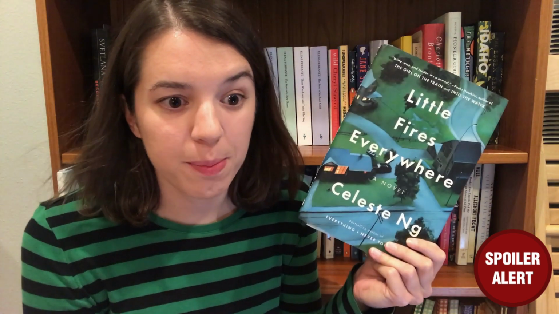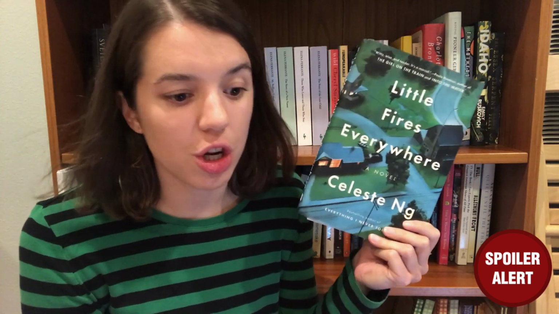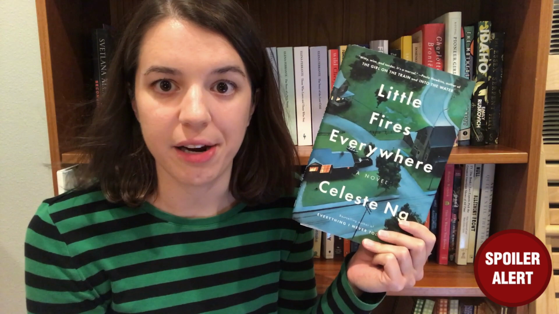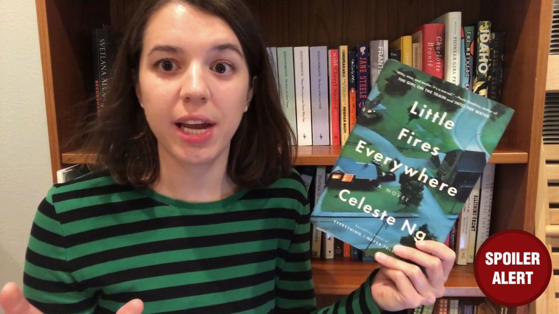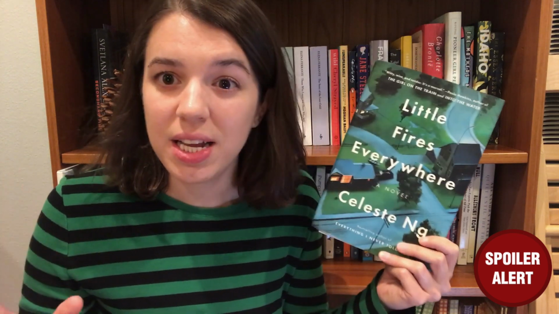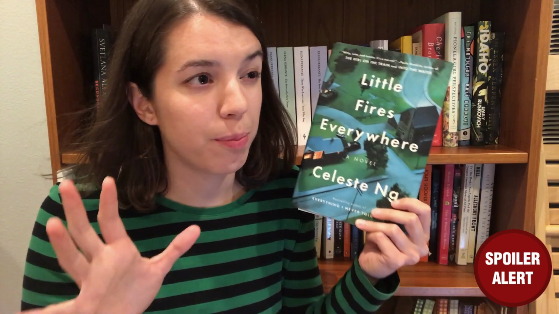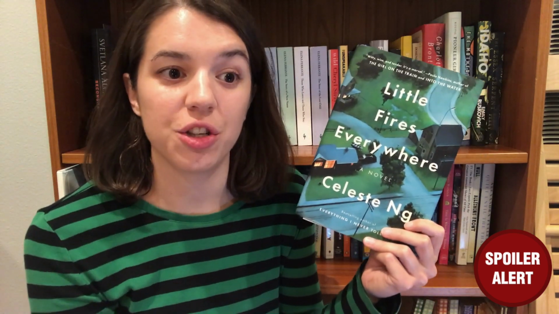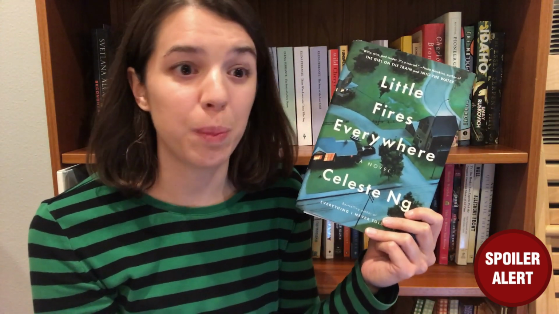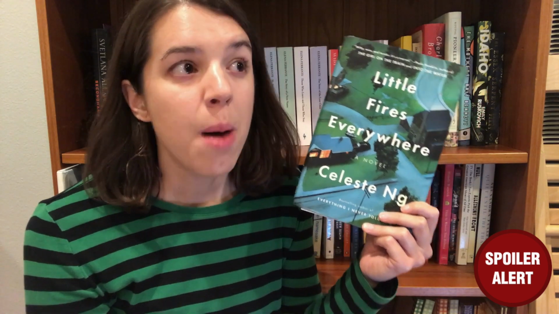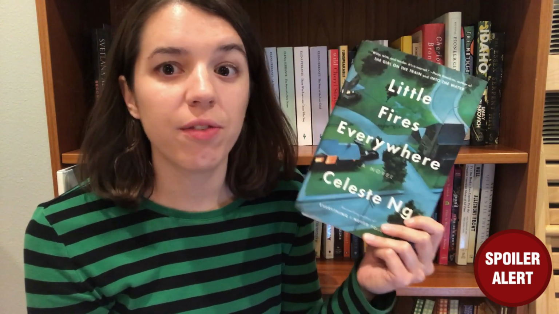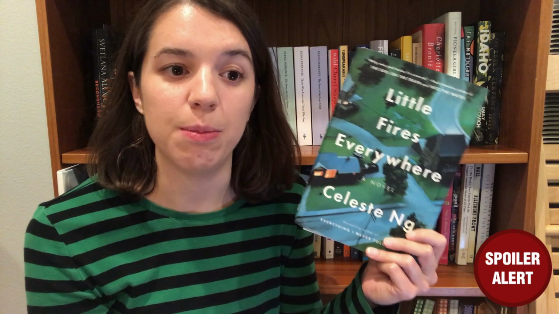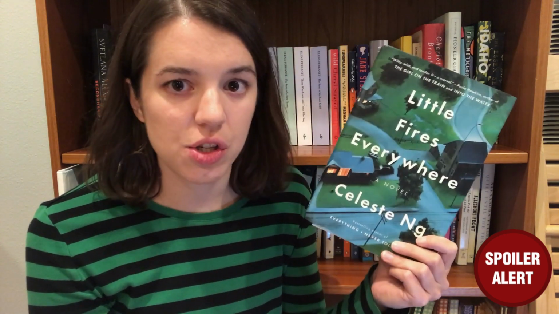And then the thing that bothered me the most about this book is that I really don't think she treated all of these characters fairly. I feel like certain characters were demarcated as villains and other characters were practically canonized as saints. Mrs. Richardson is a character who has a lot of flaws and is super unlikable in a lot of ways, but I found myself almost rooting for her just because Celeste Ng seemed so against her.